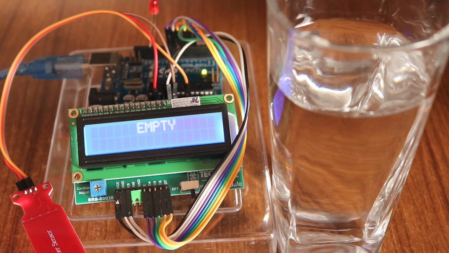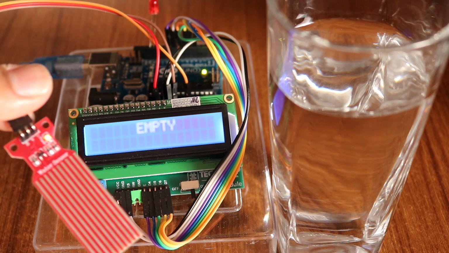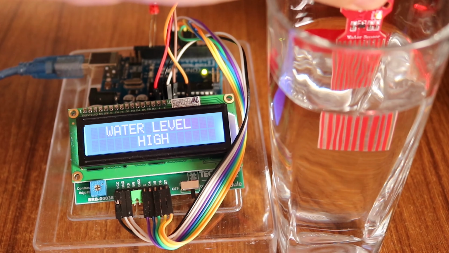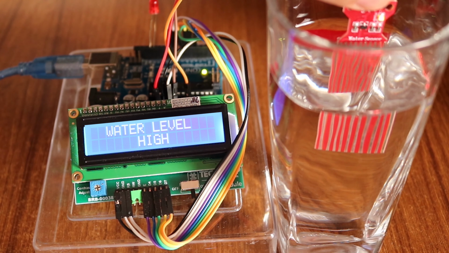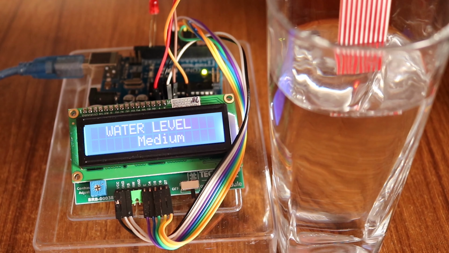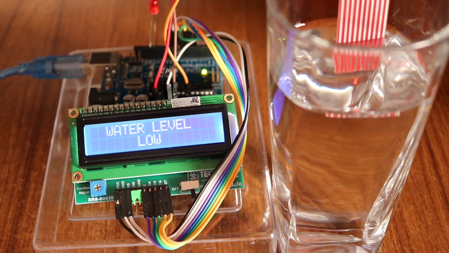Now let me show you a demonstration. As the sensor is not detecting any water, the LCD is printing water level to be empty. Now as I drop the sensor fully into the water, the water level is high and the LED is on. Now as I move it a little bit out, now the water level is medium. Now as I move the sensor a little bit more, the water level is low now.